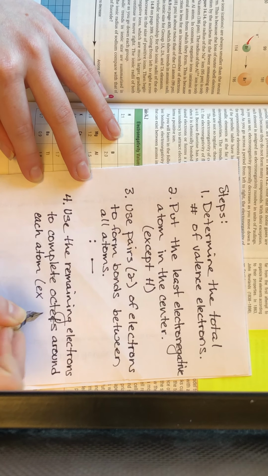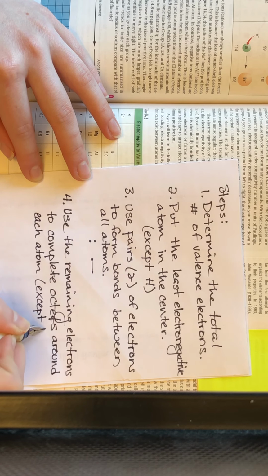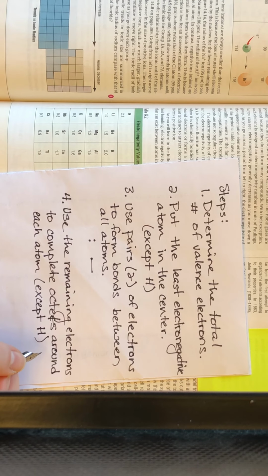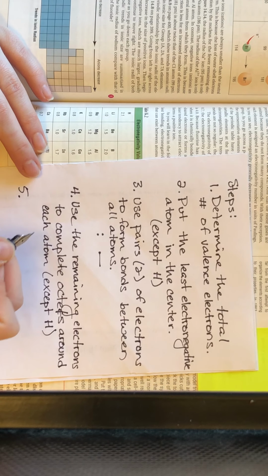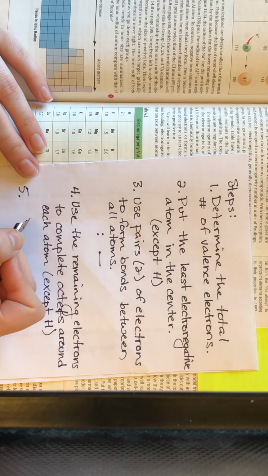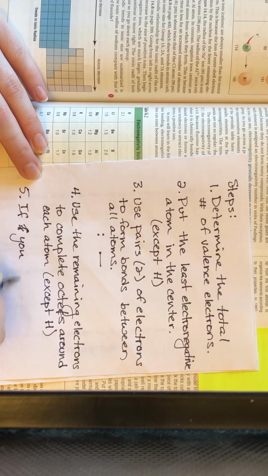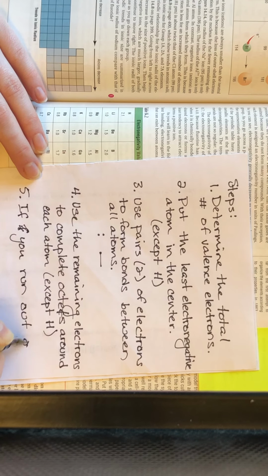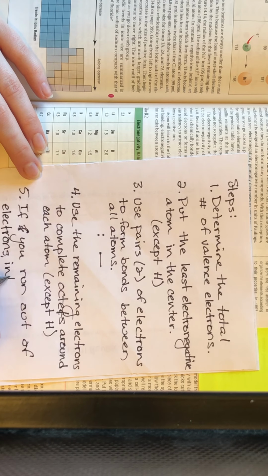Except for hydrogen, because hydrogen, again, has a full valence shell when it has 2 electrons. If you are doing step 4 and you run out of electrons to complete octets, then what you do at that point is introduce multiple bonds.